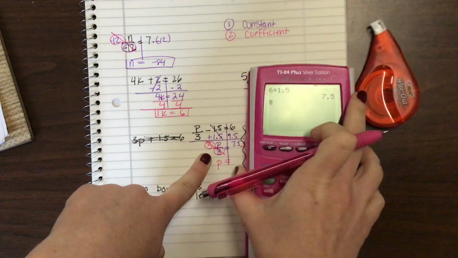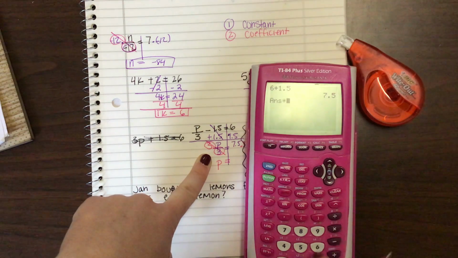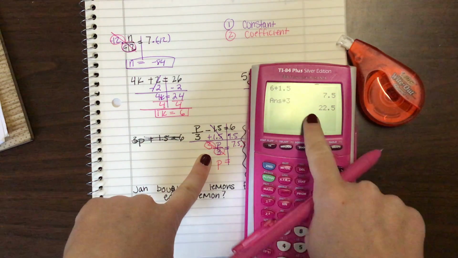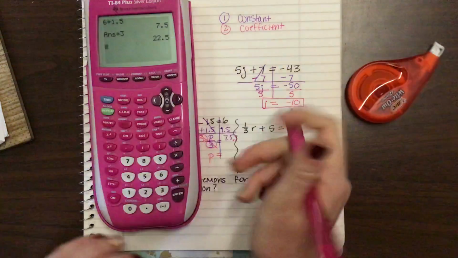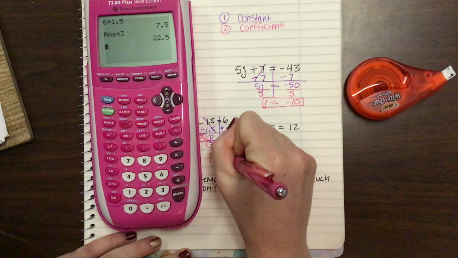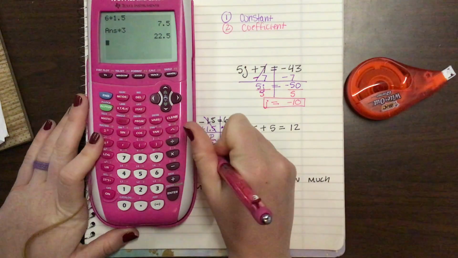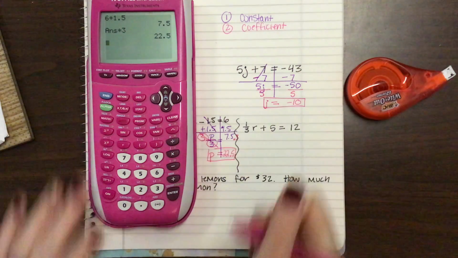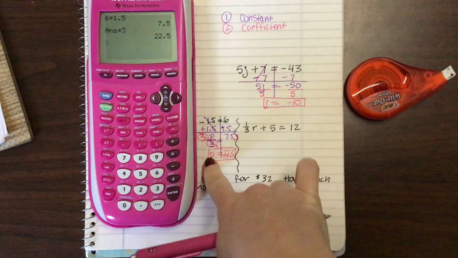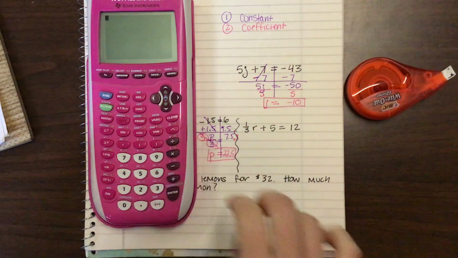Then on my other side, I have to do 7.5 times 3, which is 22.5. And I know I'm done because I achieved my goal of getting p by itself.